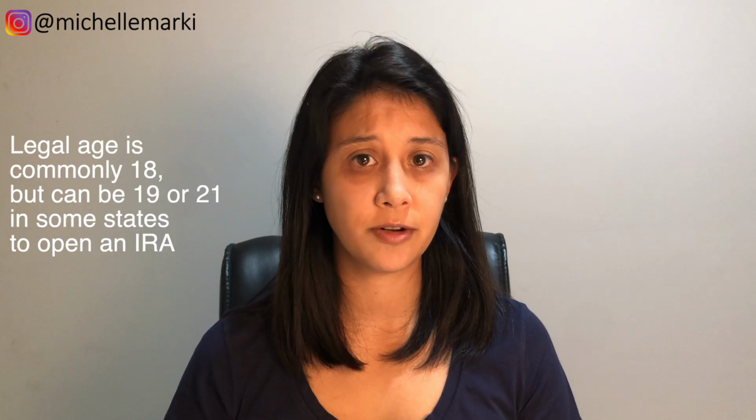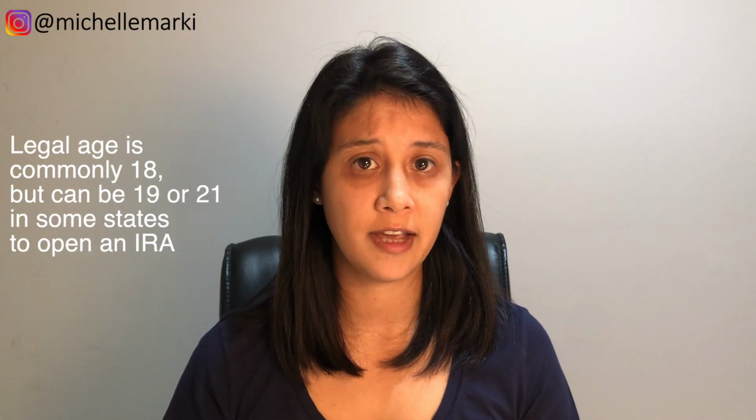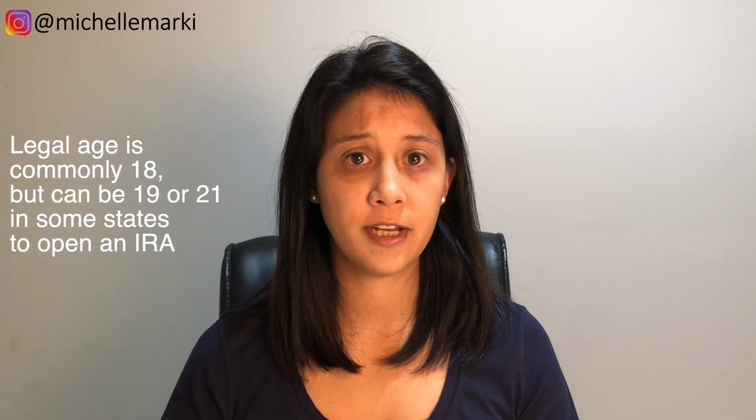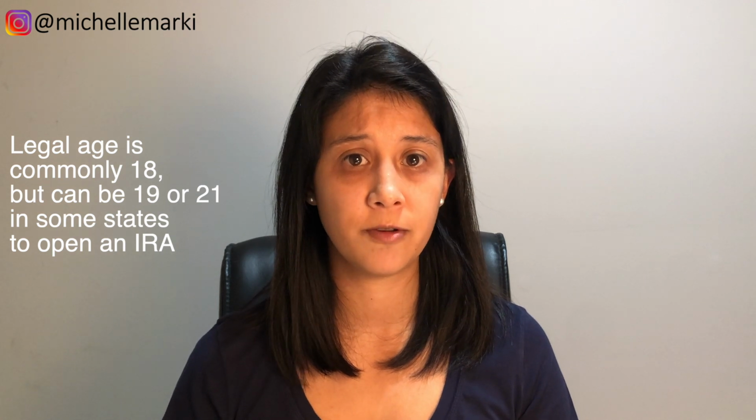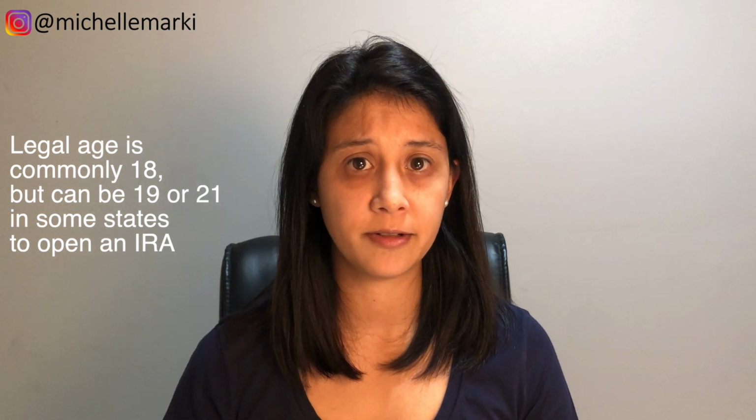And speaking about people under 50, you can open a Roth IRA or traditional IRA if you're a teenager, as long as you have a parent or guardian holding a custodial account for you. And when you turn 18, you could transition that in your name and fully legally be responsible for your own IRA account.